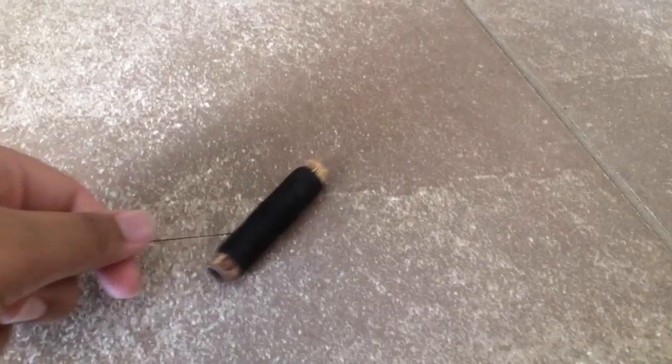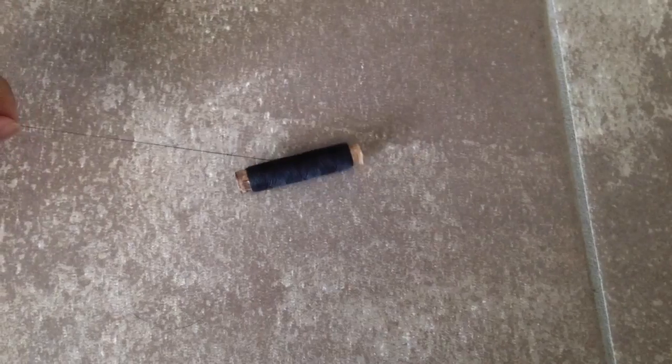So first, I pulled it from a low height, and as you can see, it kind of dragged along in the direction I was pulling.